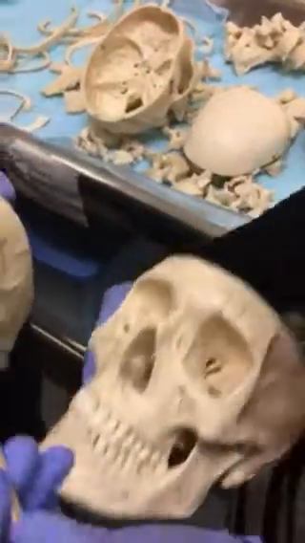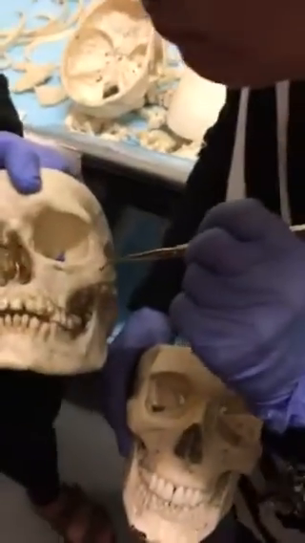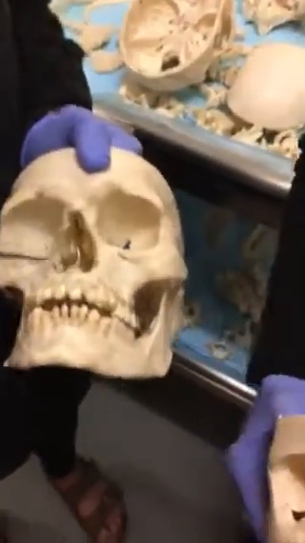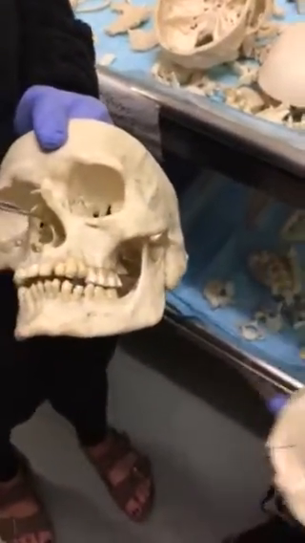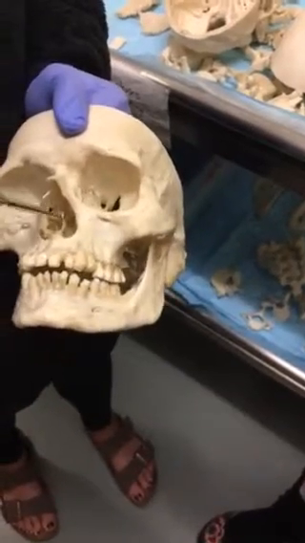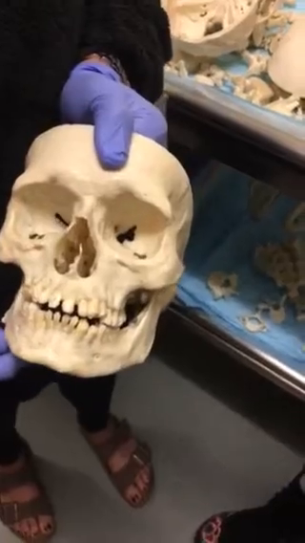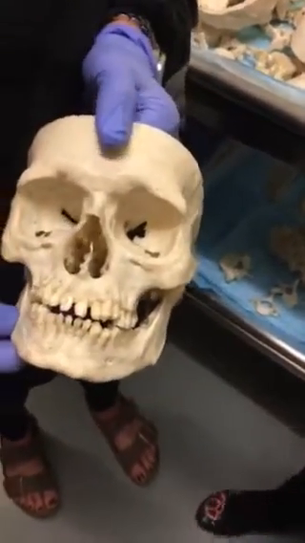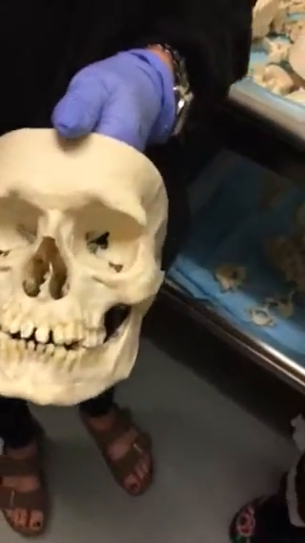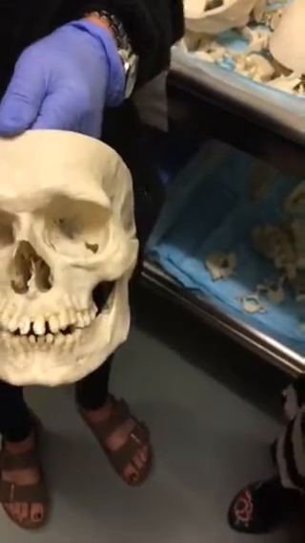Is it gone on him pretty much? Yeah, a little. This is a bit of the perpendicular plate, and then again the middle nasal concha. This one's not too bad, but it's still not perfect. They really are fragile. Okay.